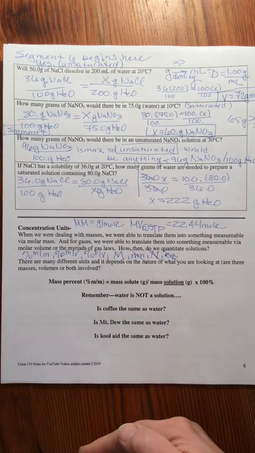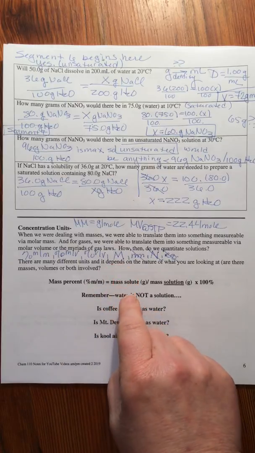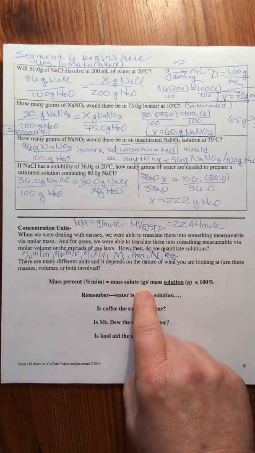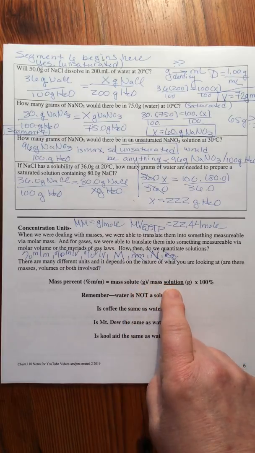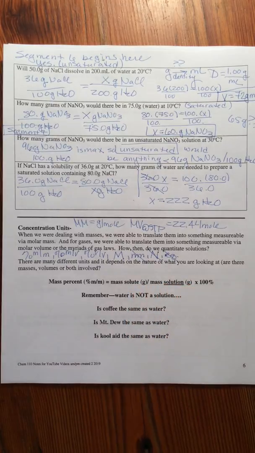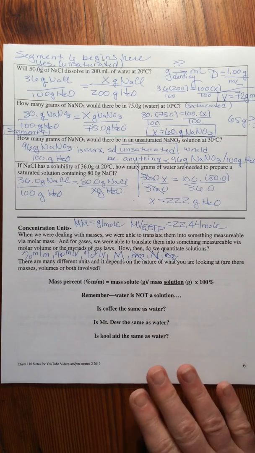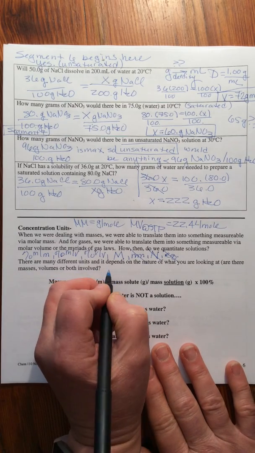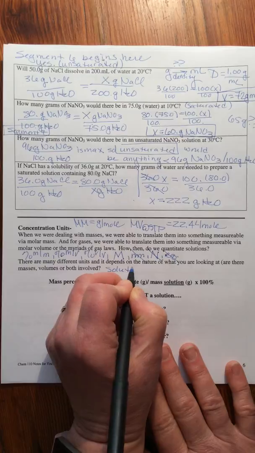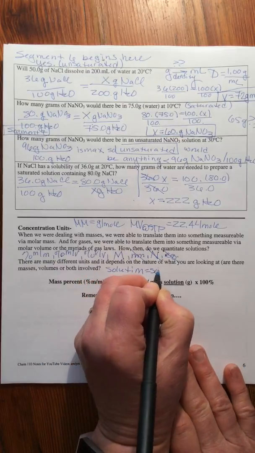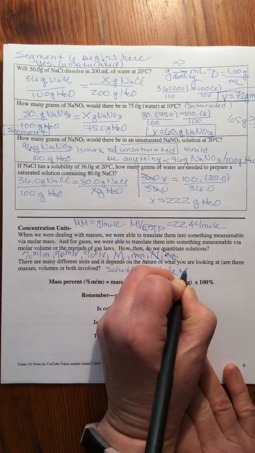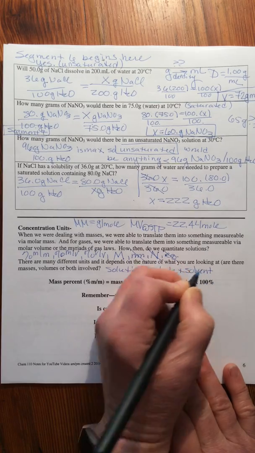Percent mass by mass is a unit that you would use if your solute is measured in grams and your solution is measured in grams. Now, the biggest problem that people have here is that solution is the solute plus the solvent.